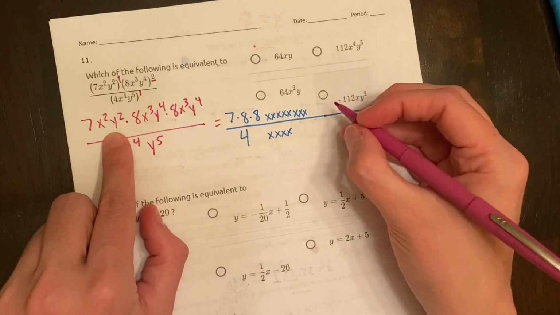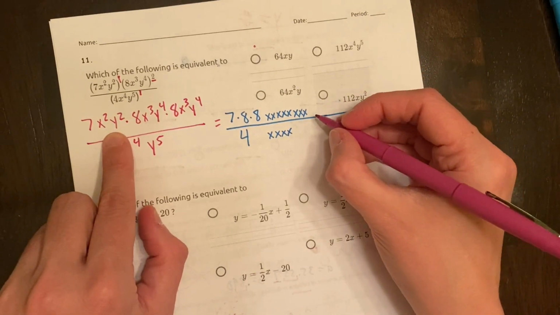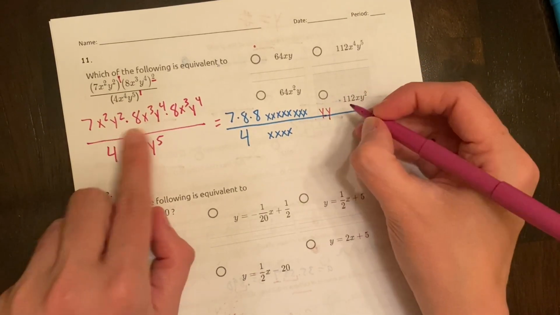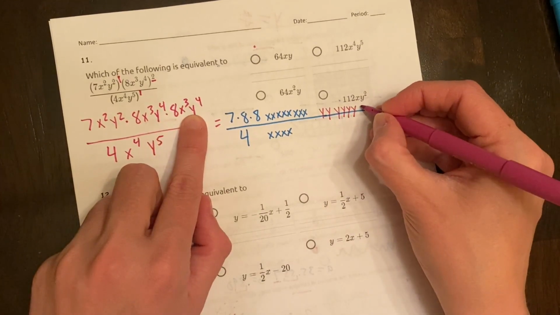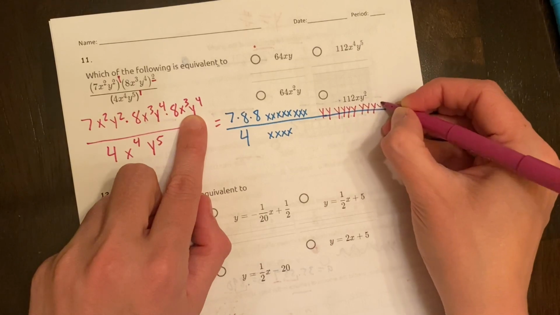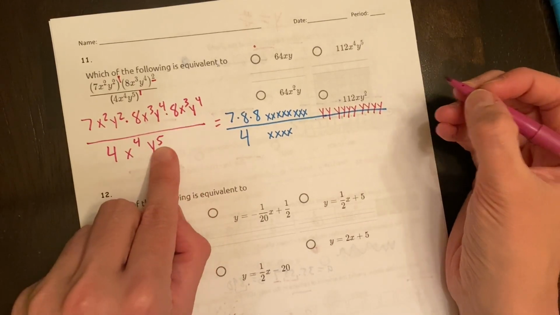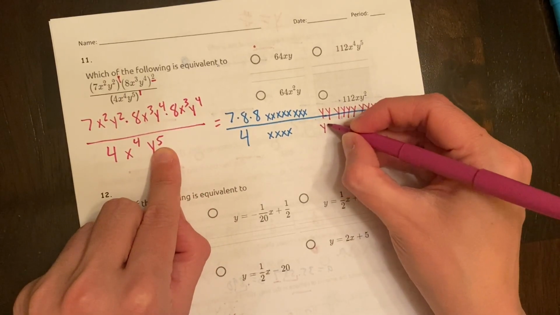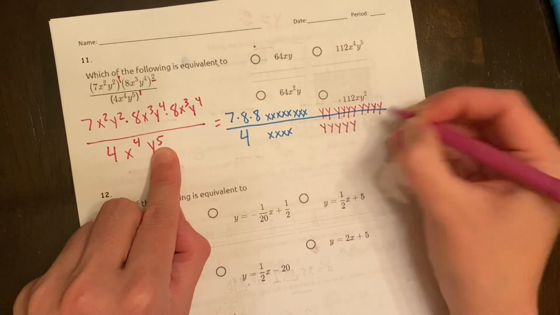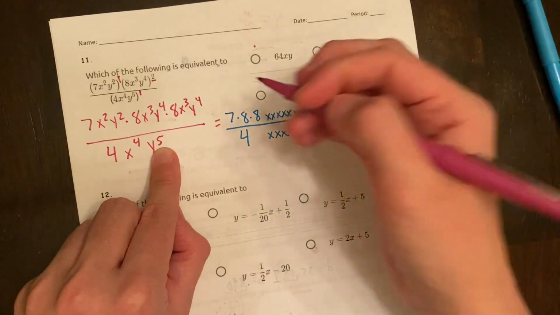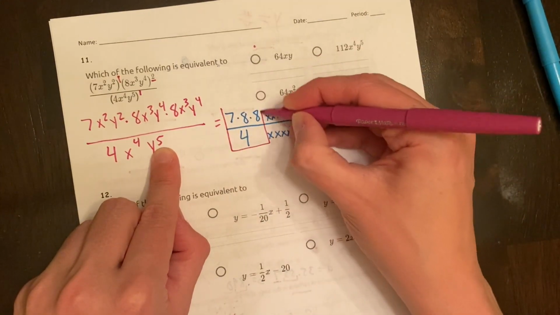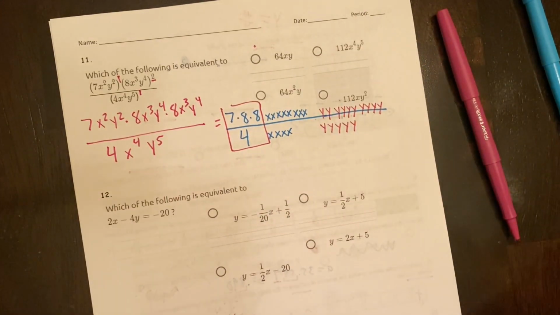Now we're gonna do our y's. We have 2 y's, we have 4 y's, we have 4 y's. Then we have 5 y's on the bottom. 1, 2, 3, 4, 5. Okay. I'm actually going to keep with this pen. You will type this into alpha y equals.